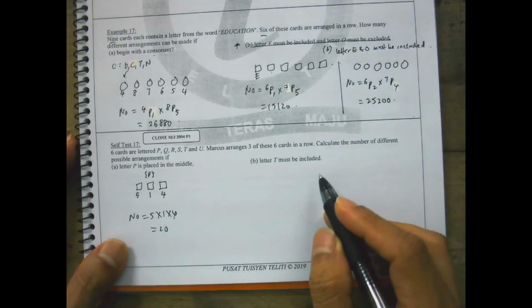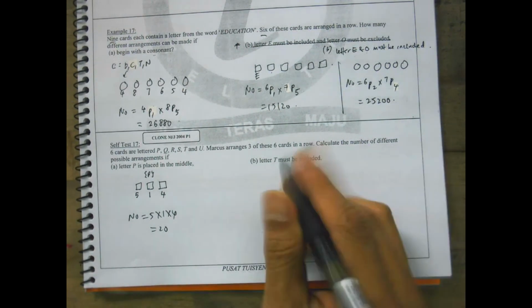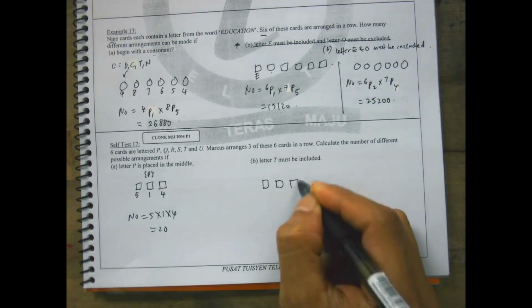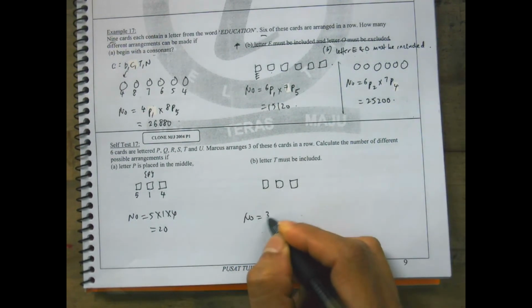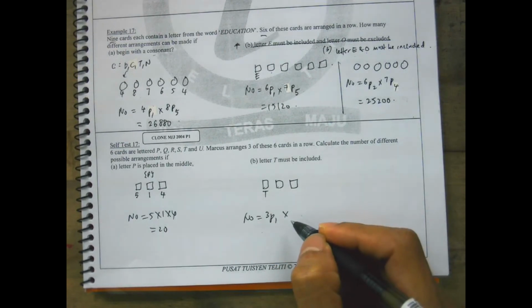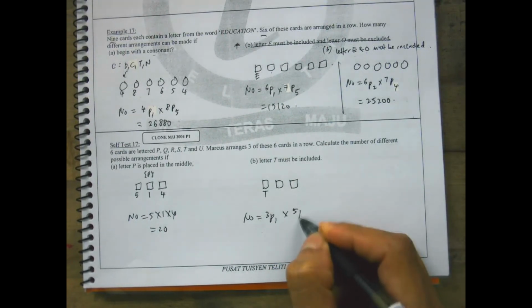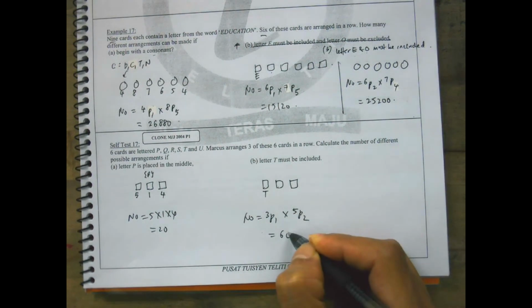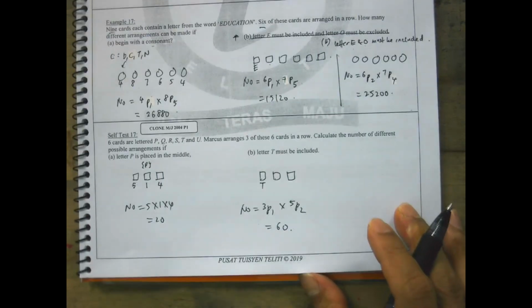Okay, letter P must be included. So I draw 1, 2, 3. How many ways to include letter T? 3 arrange 1. Let's say I put letter T here. How many left? Remaining 5, I arrange 2. That will give us 60. Okay or not?